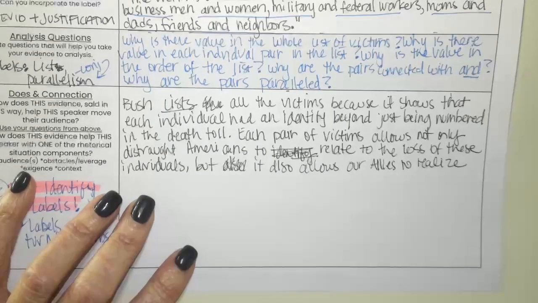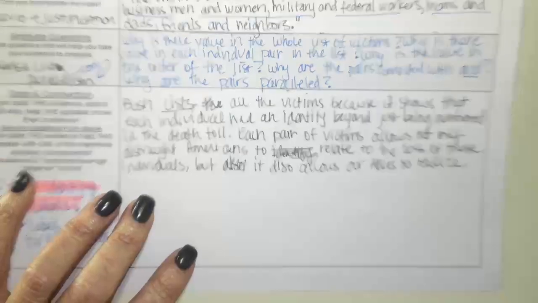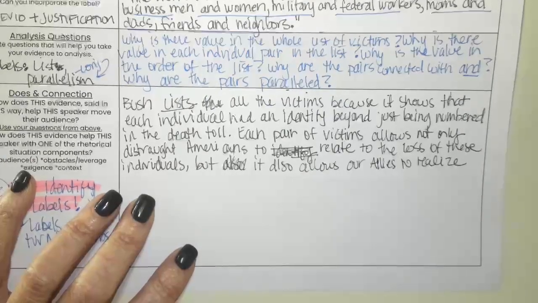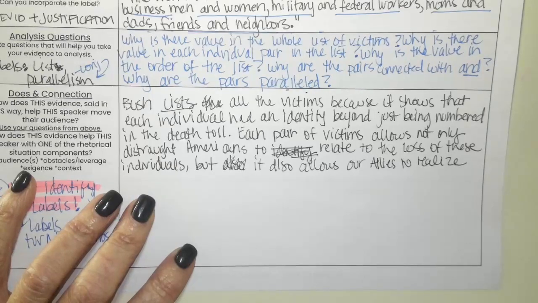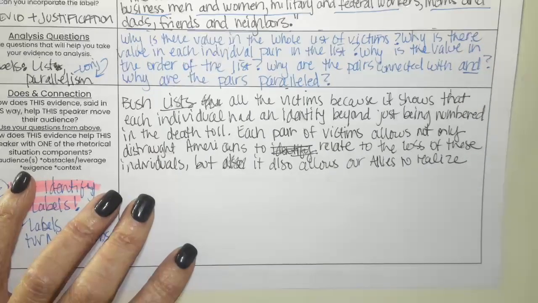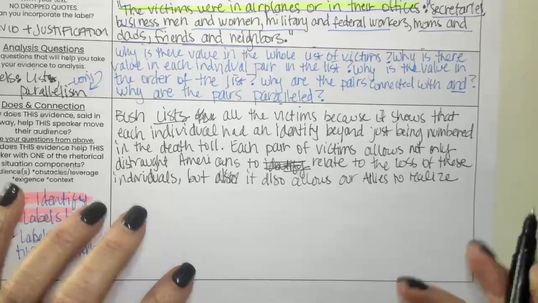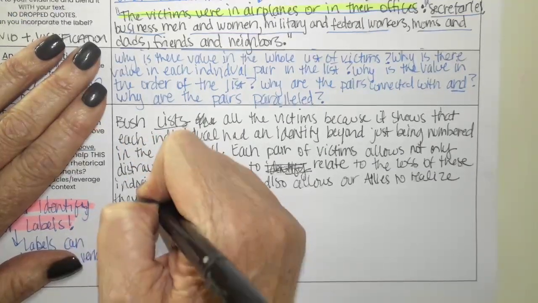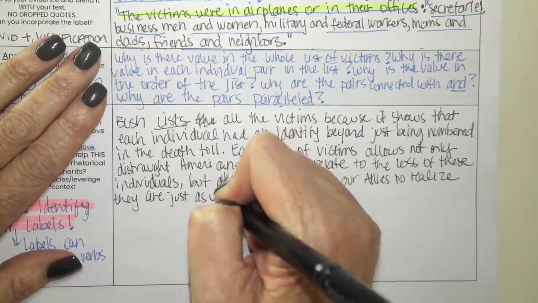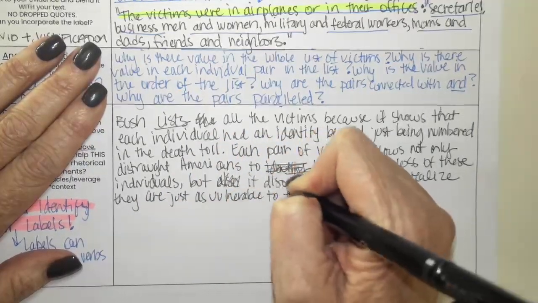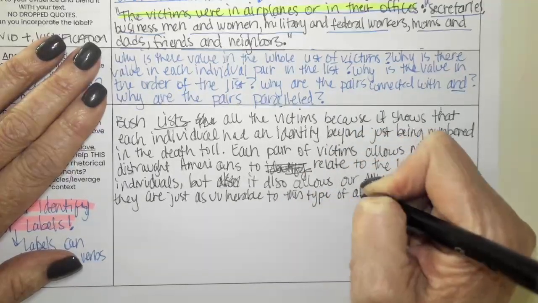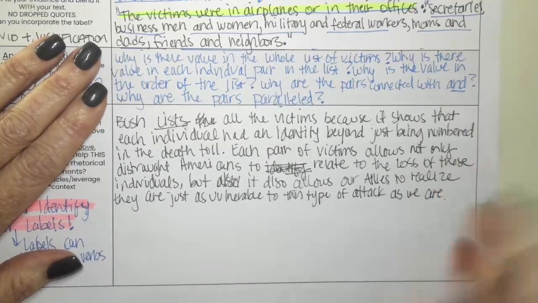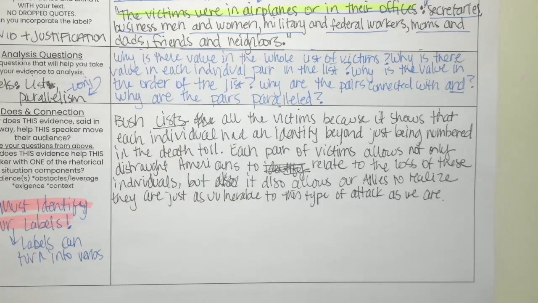So not just the weakness in America, because the allies already see that. If they realize that Americans have a weakness, maybe not a weakness, maybe a vulnerability, then what? Then it can happen to them as well, right? So it also allows our allies to realize they are just as vulnerable to this type of attack as we are. I hate ending with are, but I'll leave it. Okay?